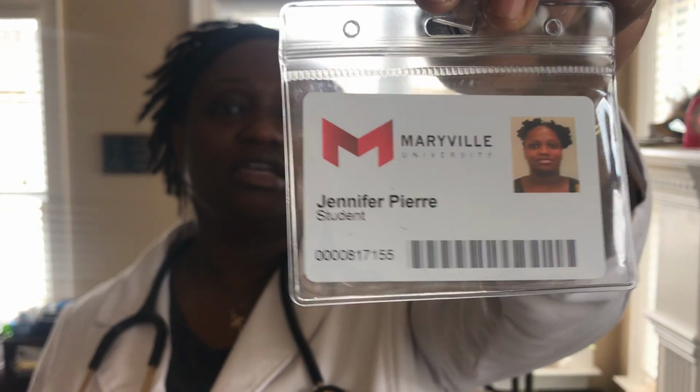This is my ID. I'm going to be doing my cardiac and respiratory assessment today, and we're just going to do a 360 of the room before we get started.